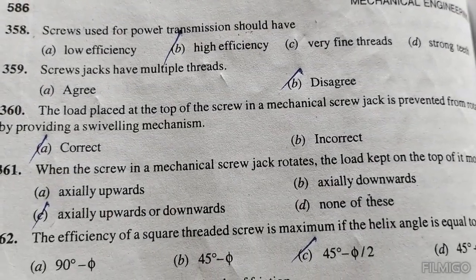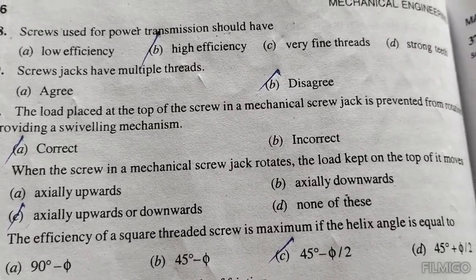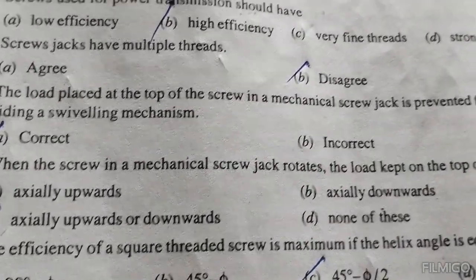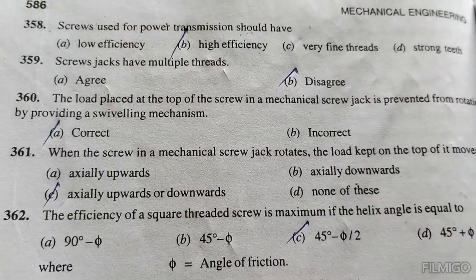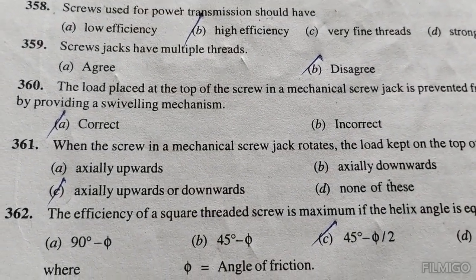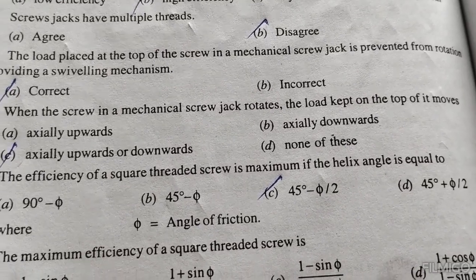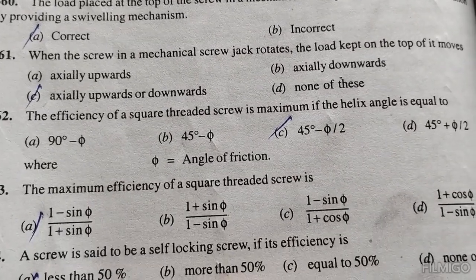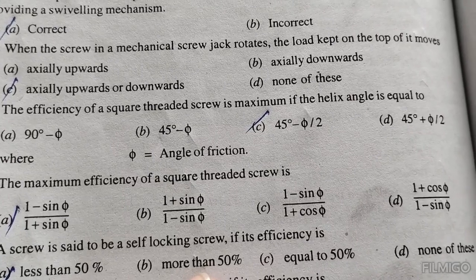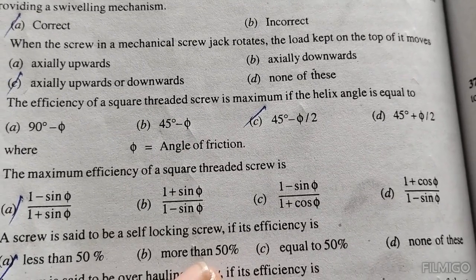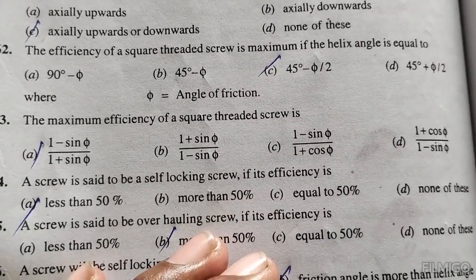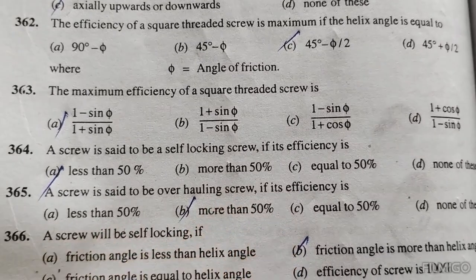Disagree. The load placed at the top of the screw in a mechanical screw jack is prevented from rotation by providing a swiveling mechanism. Correct. When the screw in a mechanical screw jack rotates, the load kept on top of it moves axially upwards and downwards. The efficiency of a square thread screw is maximum if the helix angle is equal to 45 minus phi by 2. The maximum efficiency of a square threaded screw is (1 minus sin phi) by (1 plus sin phi).